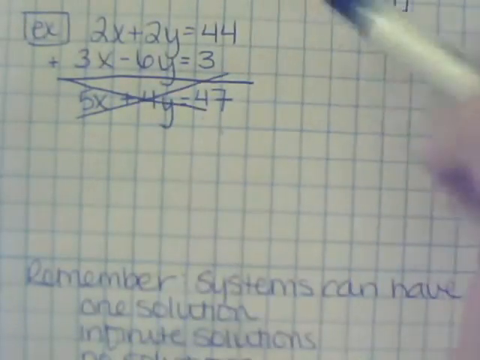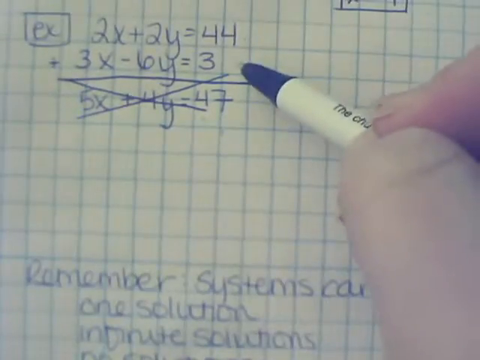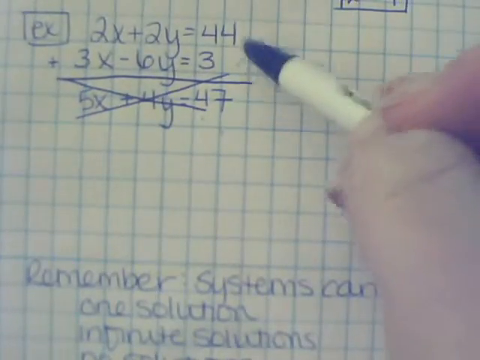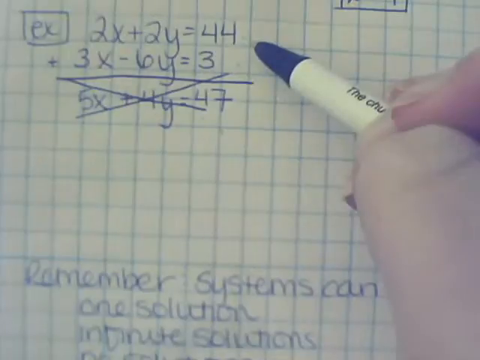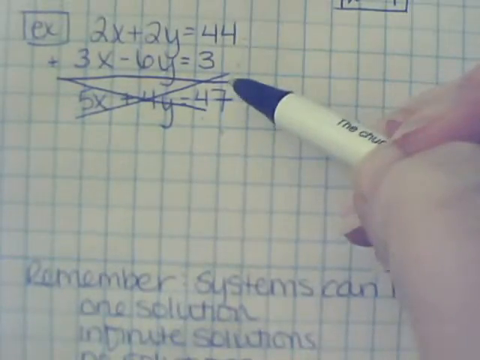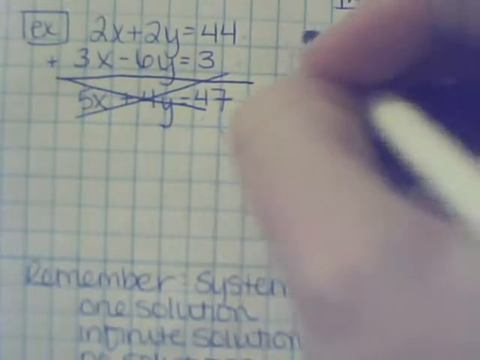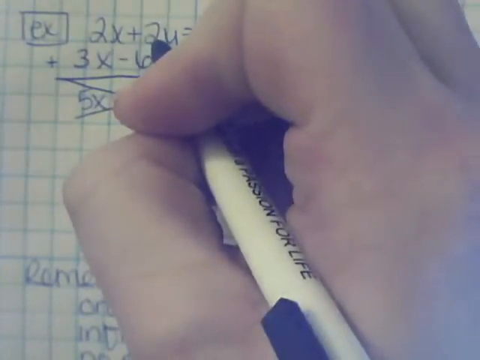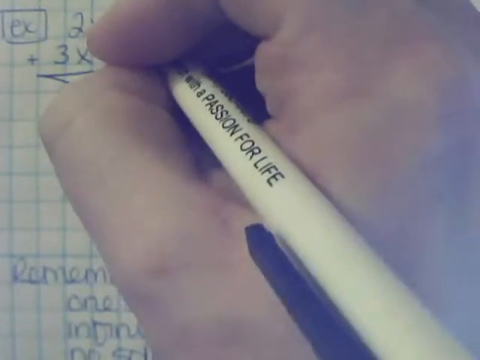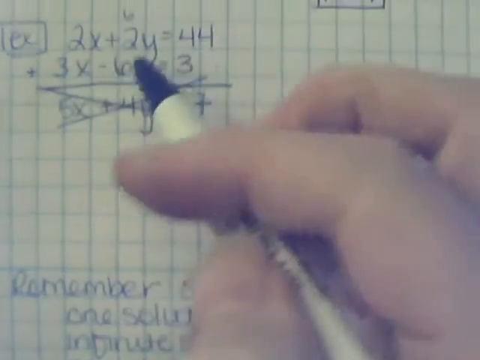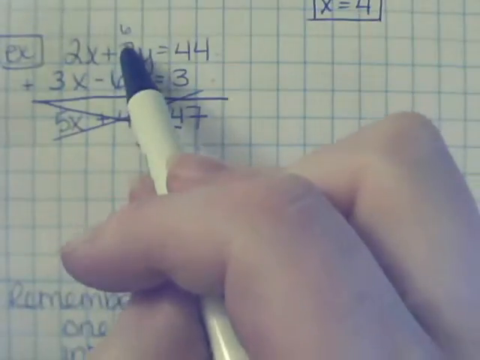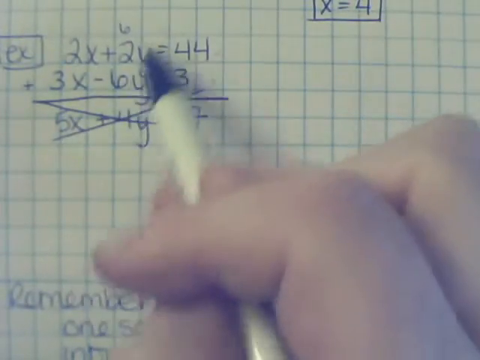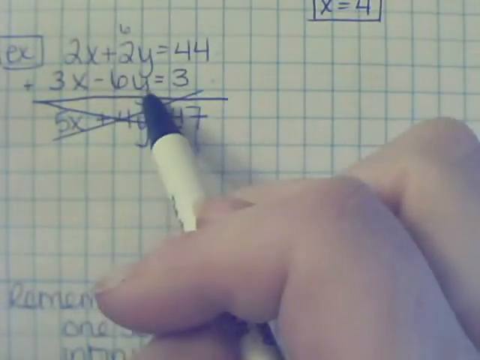So what you need to try to do is look at each equation and figure out how you are going to make it so that a variable gets eliminated. For example, if this number right here could be a positive 6 instead of a negative 6, those would cancel out with each other.